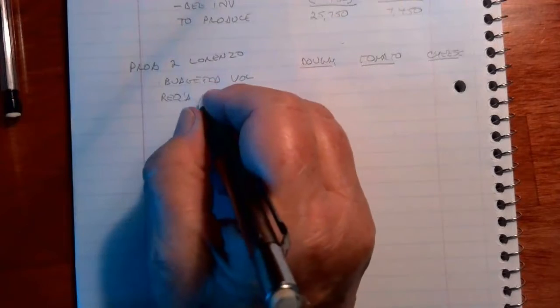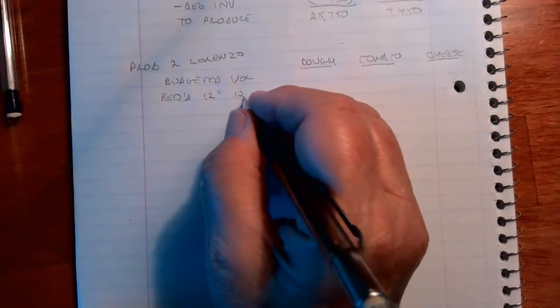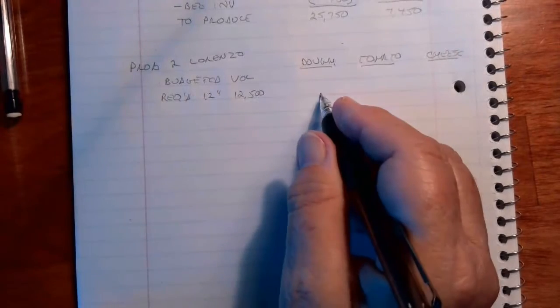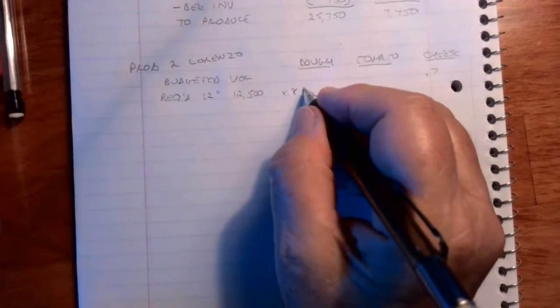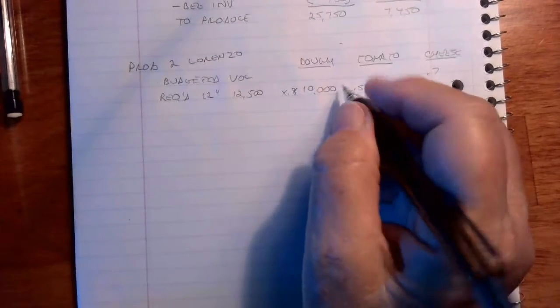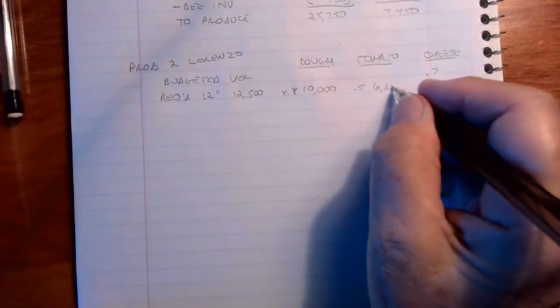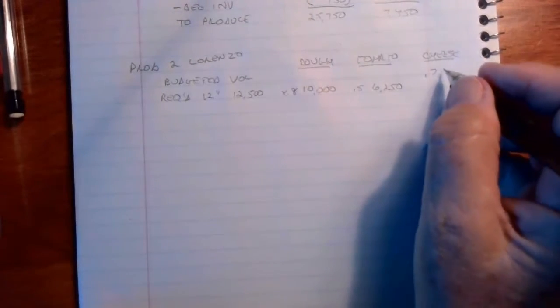Budgeted volume. And first we have required for a 12-inch pizza. It's going to be 12.5, and for dough it's times 0.8, for tomato times 0.5, and for cheese, times 0.7. So this would be 10,000 and 6,250, and then finally 8,750.